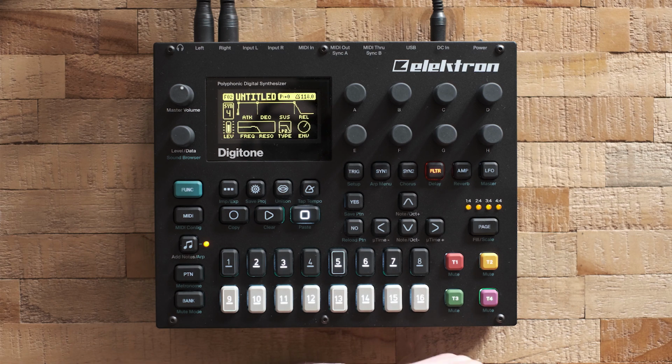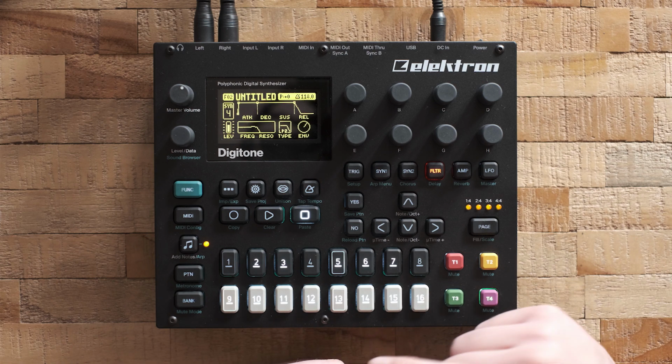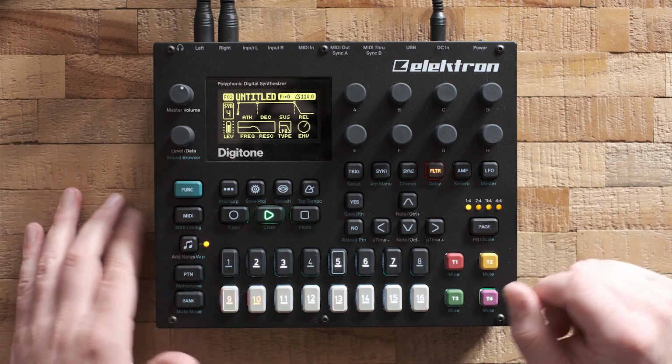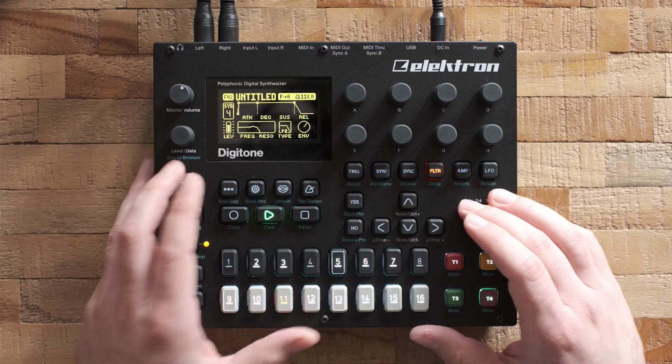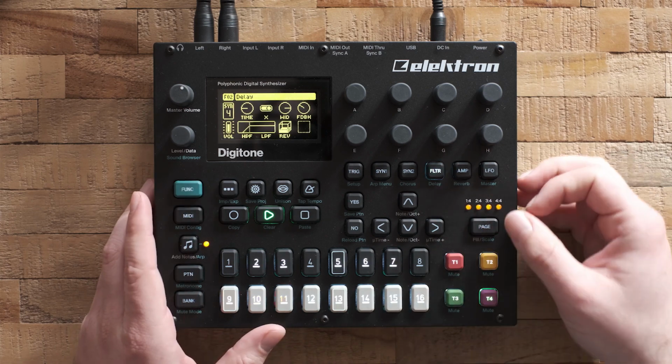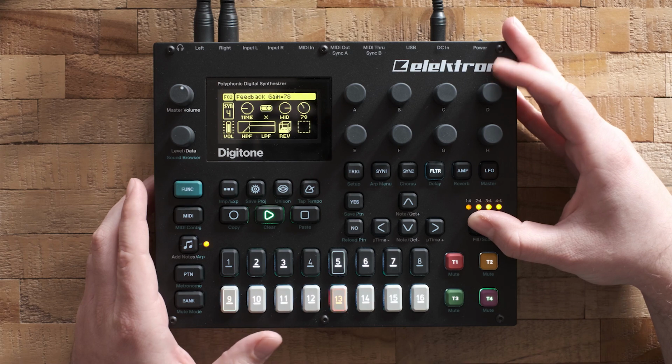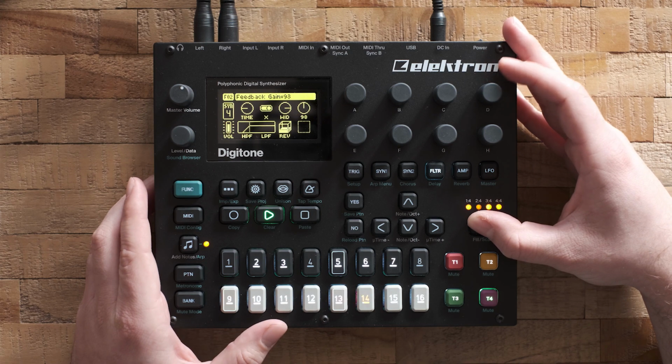And I also think about transitions within the patterns I can perform live, like for example using a delay feedback loop. For example, on this pattern, I have this pattern playing now, and I can go to the delay page and now use a delay feedback loop.